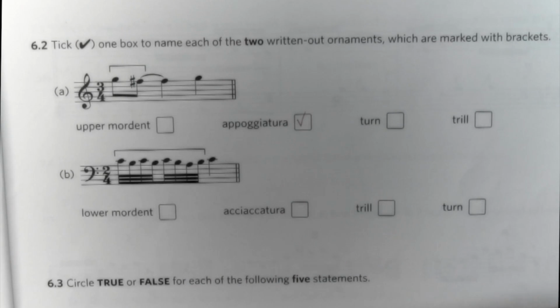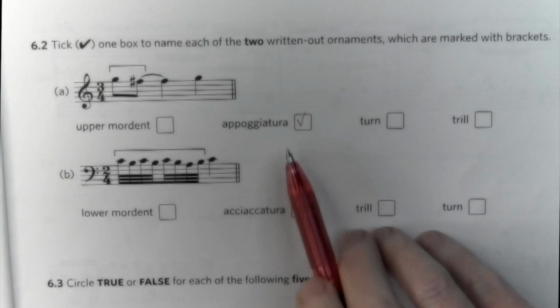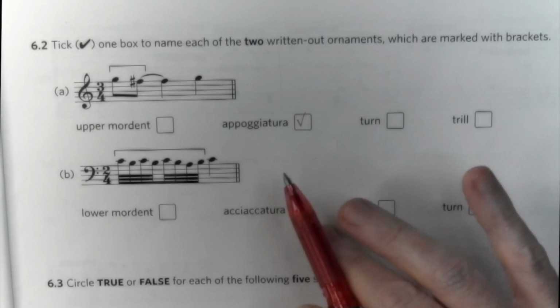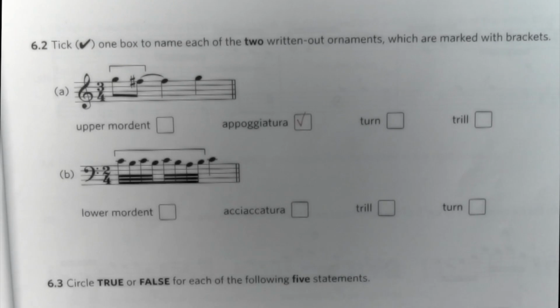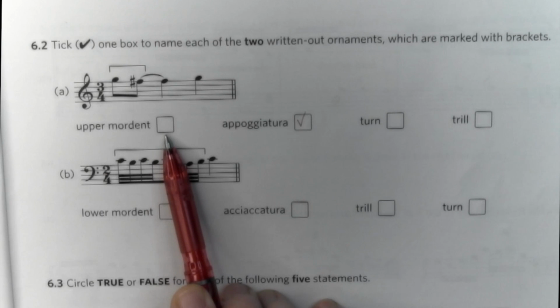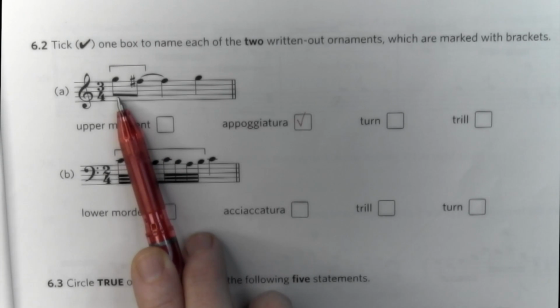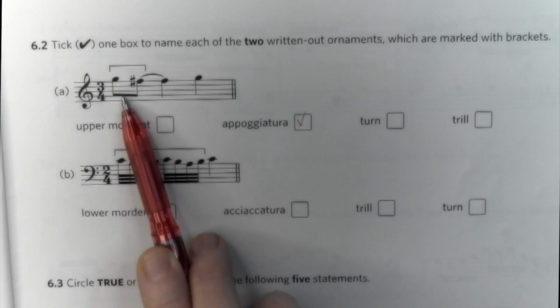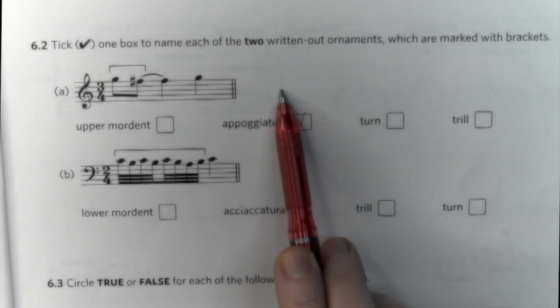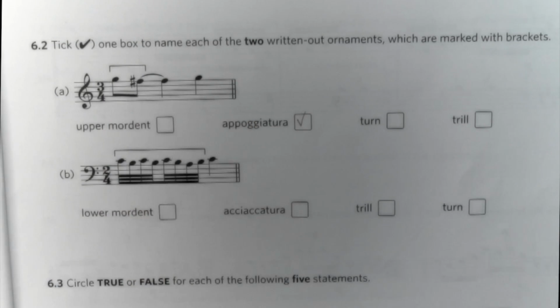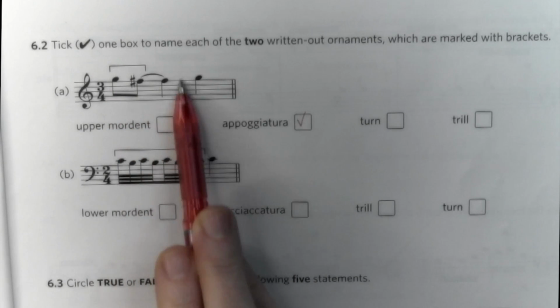So da-dum, da-dum, as opposed to acciaccatura, ta-dum, ta-dum. A mordant would be more notes and quicker. A turn would have this shape with at least 5 notes, and a trill will have many notes.